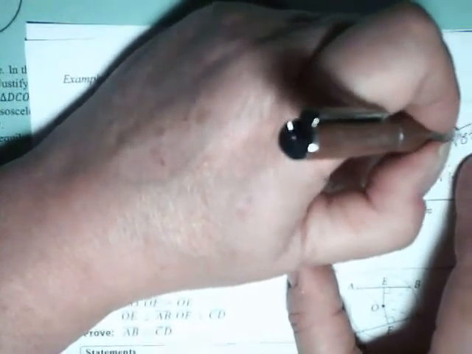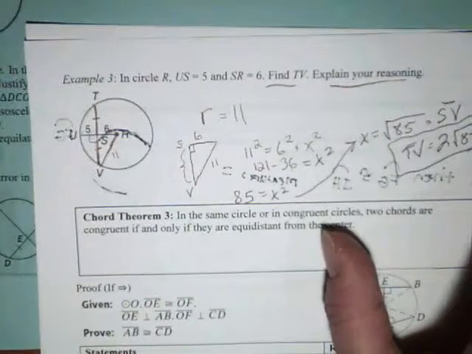This is equal to SV, so TV equals 2 times radical 85. No need to get out your calculator, people. Right there it is, exact answer.